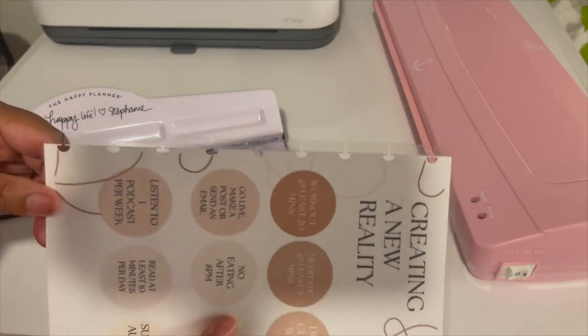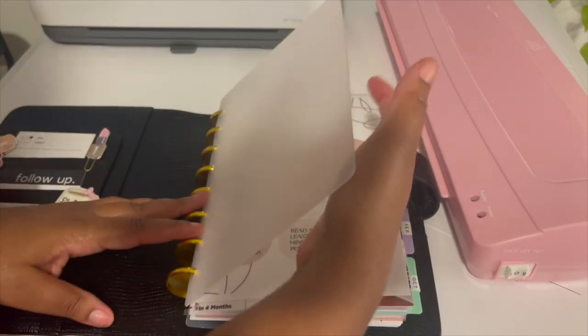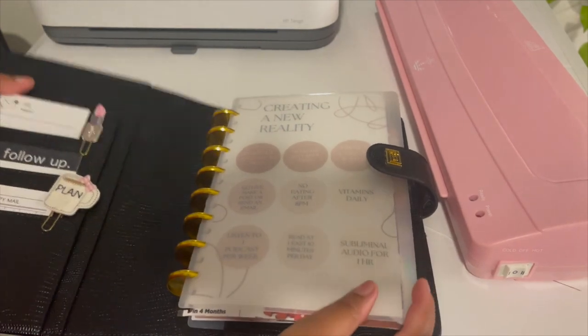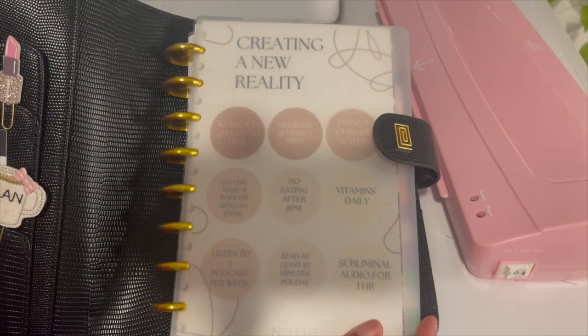And then punch. Just push it in and then you are good to go. And you have your new planner dashboard.